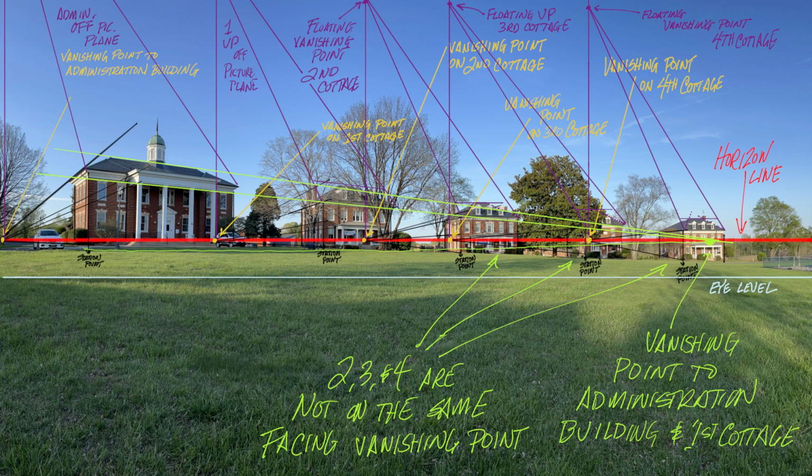What I'm referring to is that the administrative building's vanishing point is at a slight angle. You can see the green lines which now converge on a vanishing point off to the right. And that's because that administrative building is slightly tilted. It's not facing us square on, whereas cottage number 4 is more or less hitting us straight on.